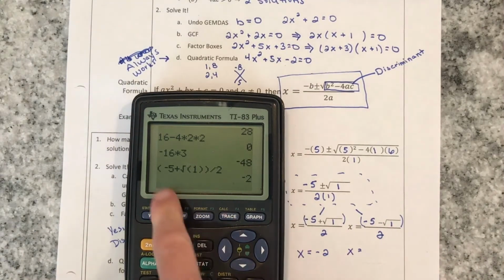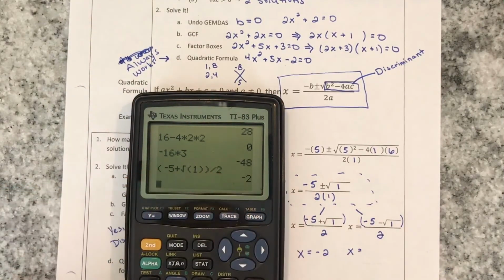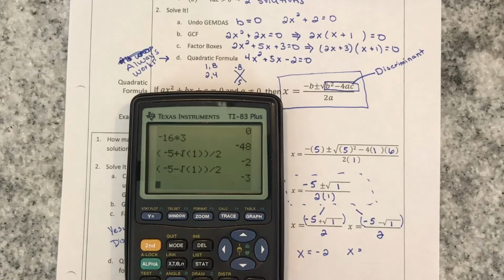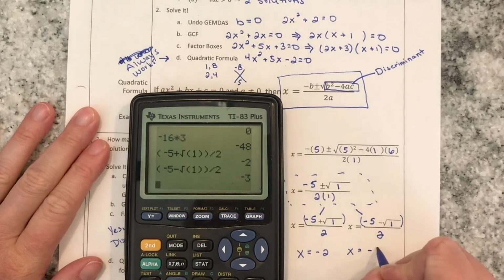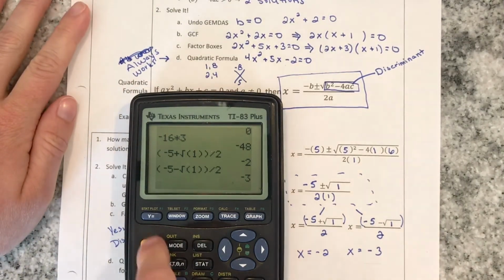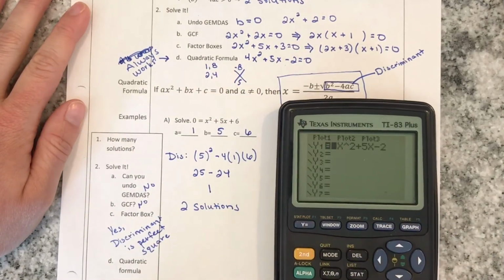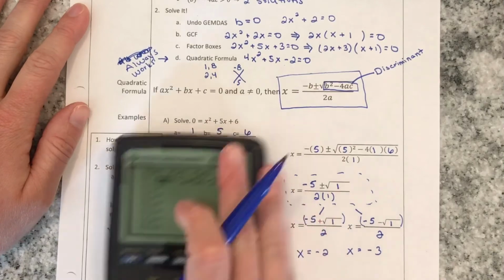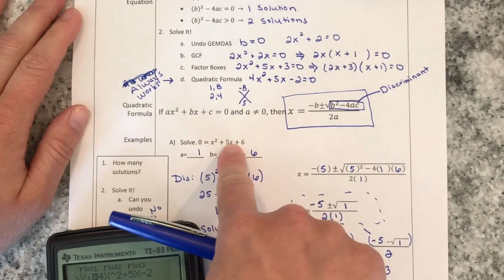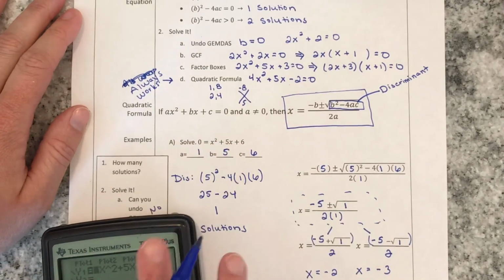And then the other version, as long as I've typed all this in at once and I grouped the numerator, I can hit second enter, bring the problem back up, scroll back to my addition sign, make a subtraction, hit enter, and my second answer should be -3. So we did know we were going to get 2 answers from this because our discriminant was a positive number, and we can double check it by using the calculator. So you can plug -2 in for both of the x's, run it through and make sure you get 0. You can plug -3 in for both of the x's, run it through and make sure you get 0.